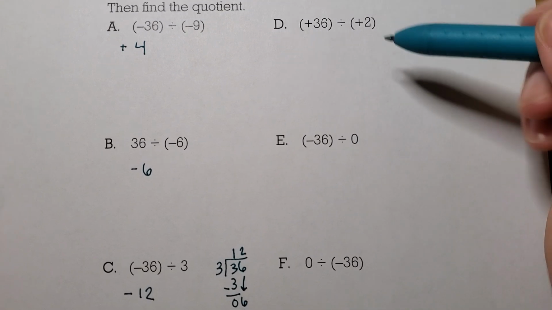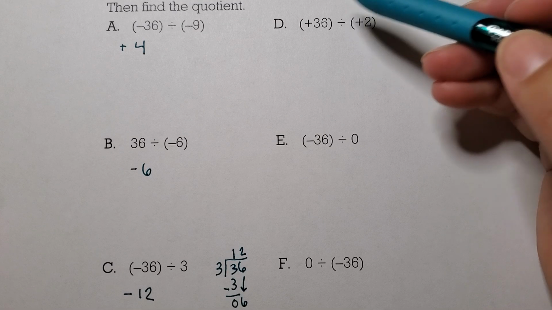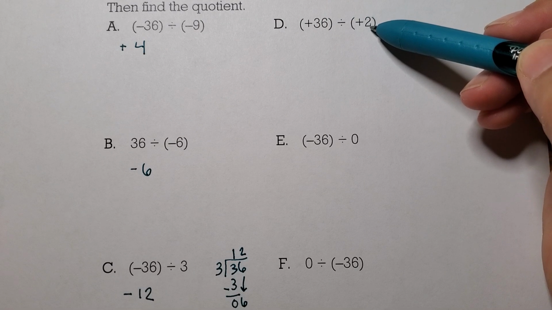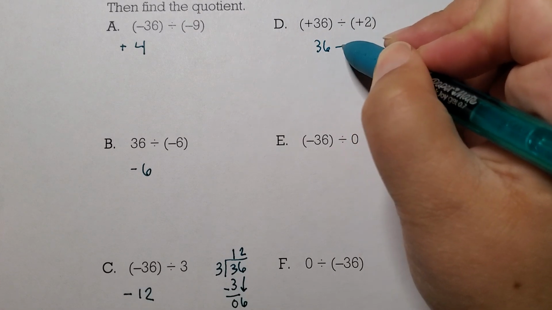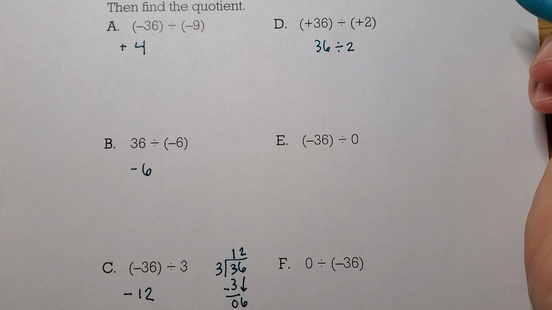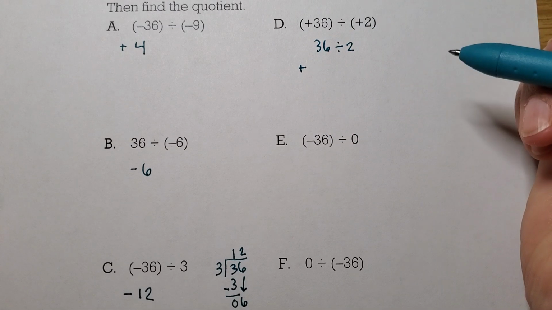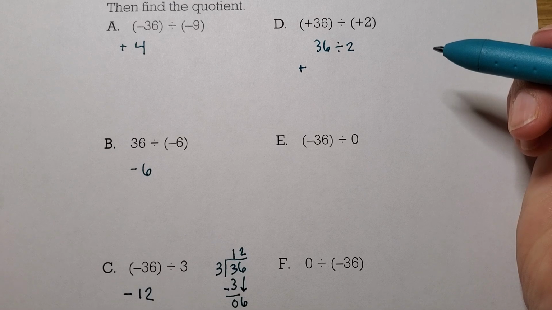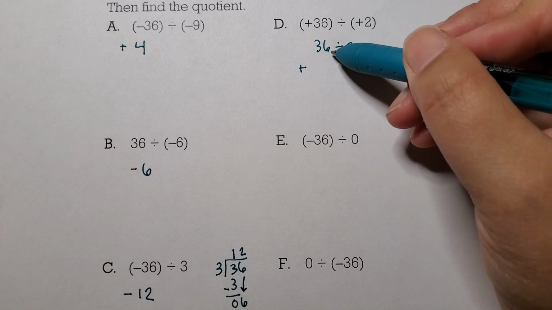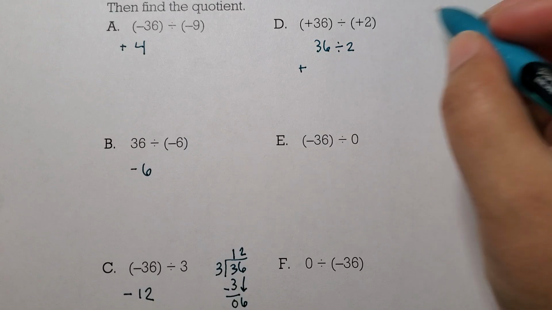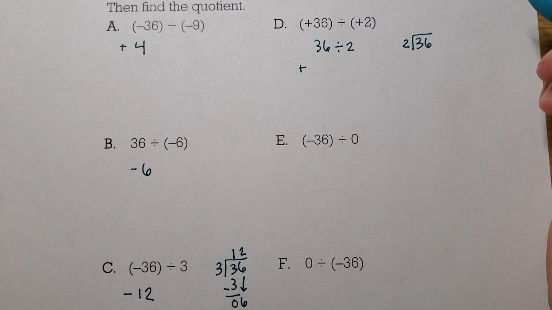All right, let's go along with example D. So this time, they're very much telling us we've got a positive and a positive. This is like a normal division question. I could have just as easily written this as 36 divided by 2. So we know our answer is going to be a positive number in the end. And now we've got to figure out how many times does 2 go into 36.